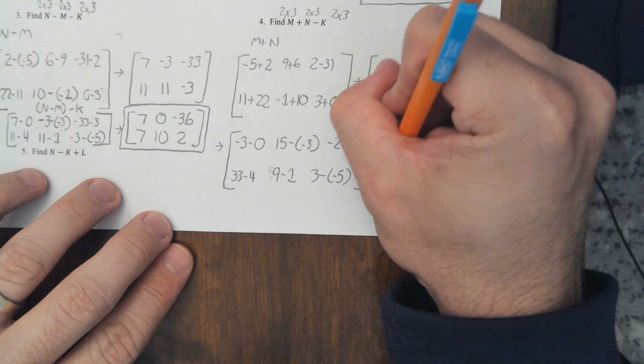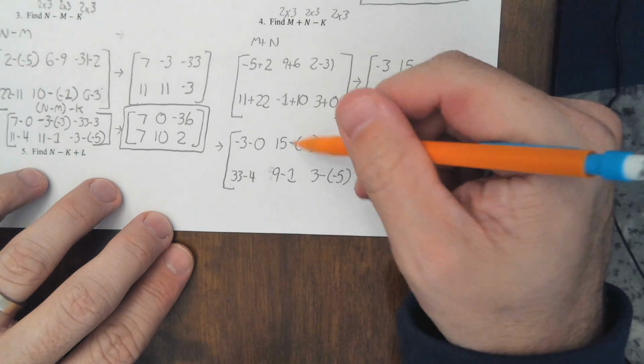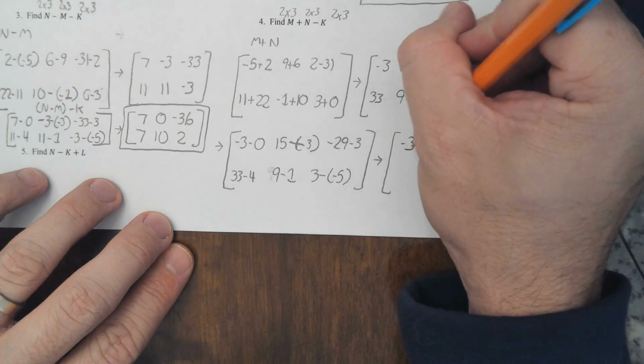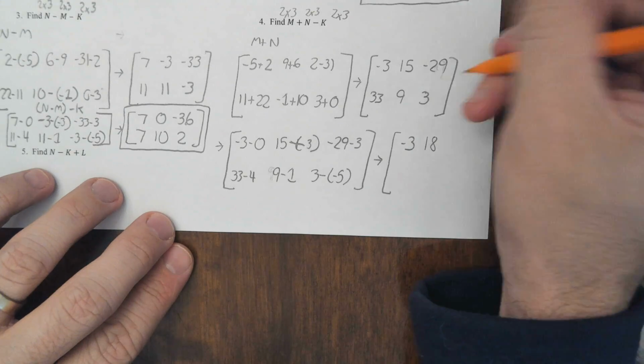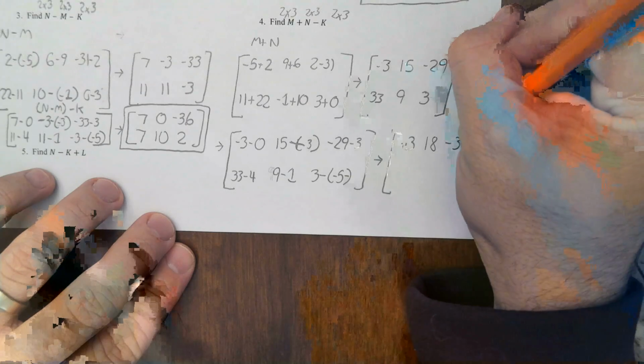Add those all together, and here's my solution. So negative 3 minus 0 is a negative 3. 15 minus a negative 3. Remember, they become pluses, so 15 plus 3 is 18. Negative 29 minus 3 is a negative 32.